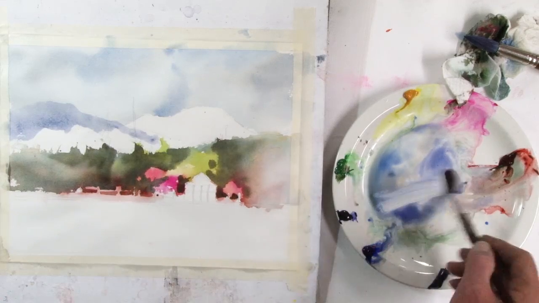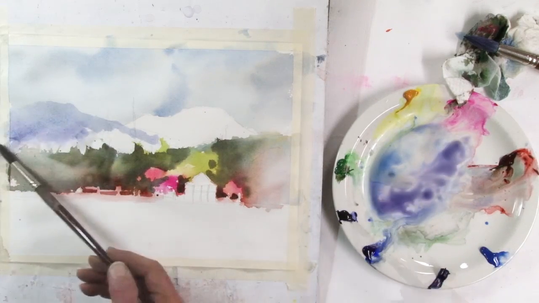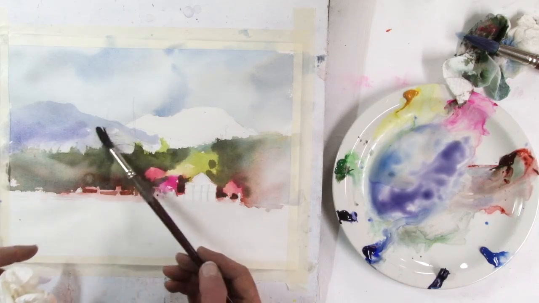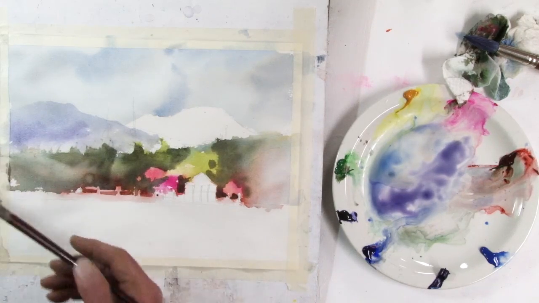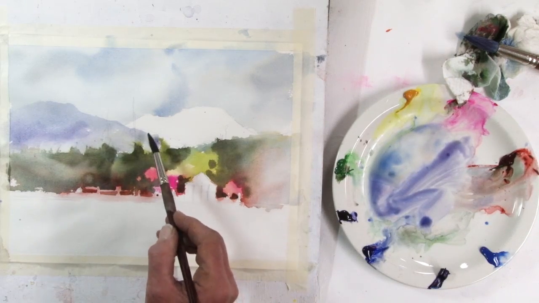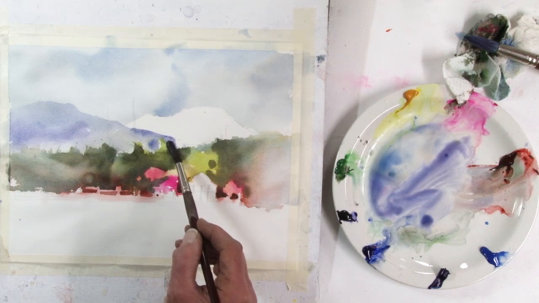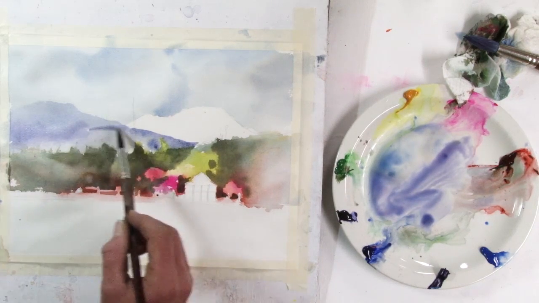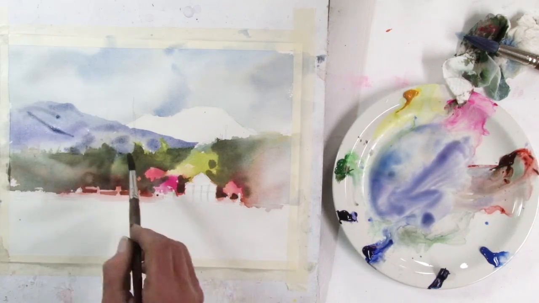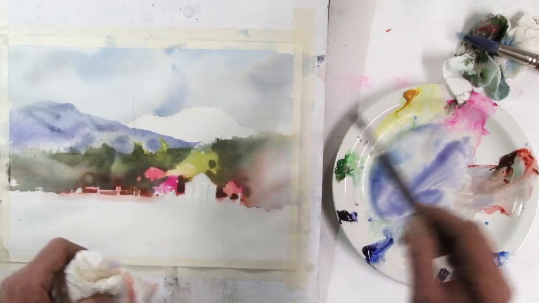Come right down here. By using the water I can go right over the foreground and it doesn't disturb things too much. Okay, come back in here. Yeah, I think that'll do.